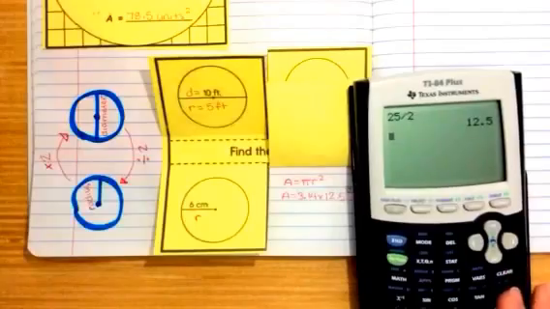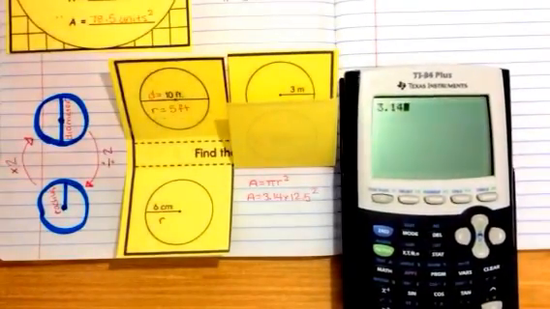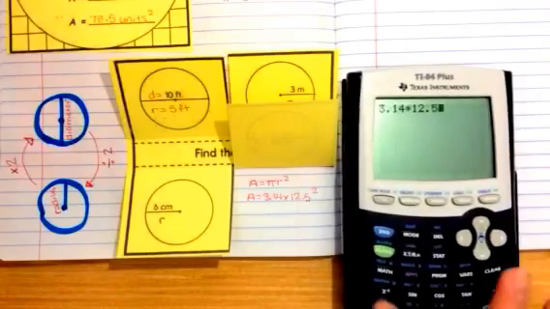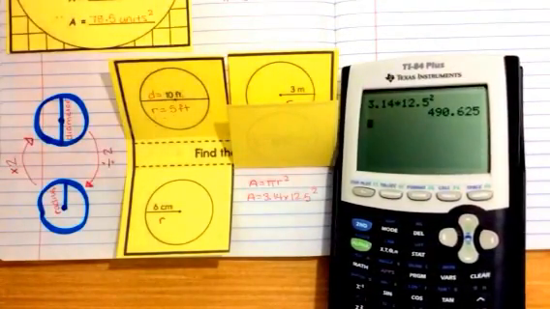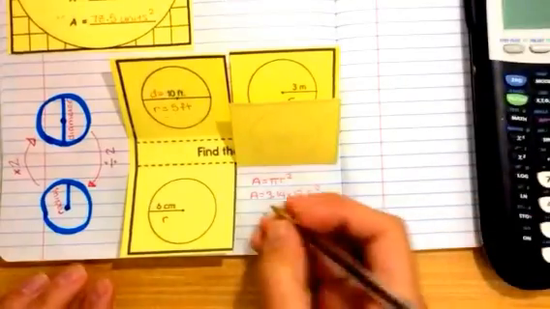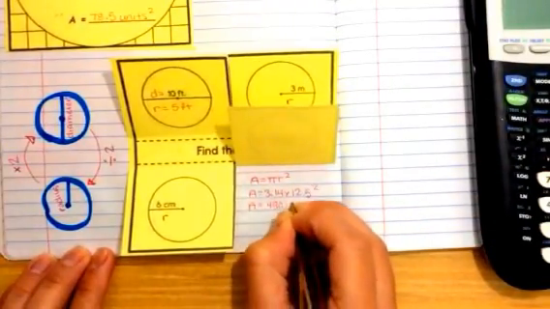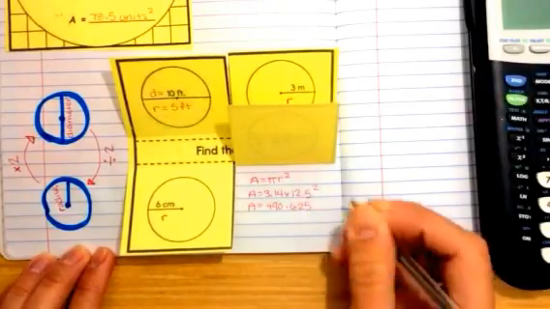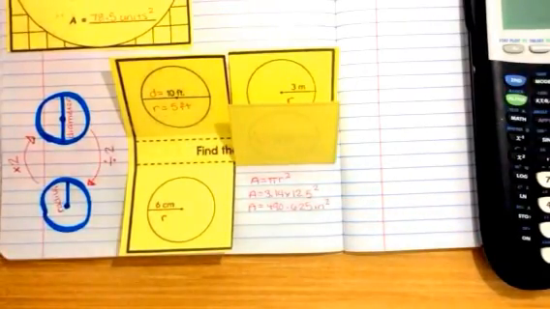And go ahead and put that in your calculator. 3.14 times 12.5 squared. And that'll give me 490.625. And that is inches squared.